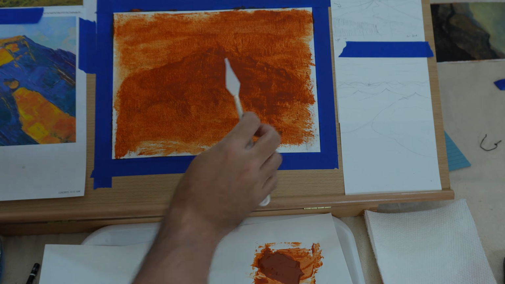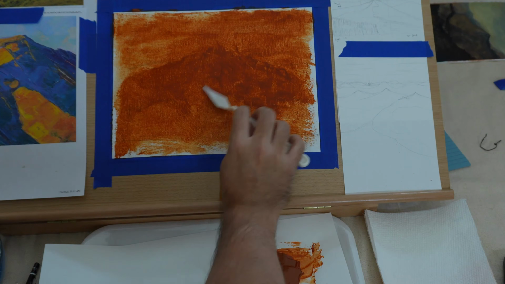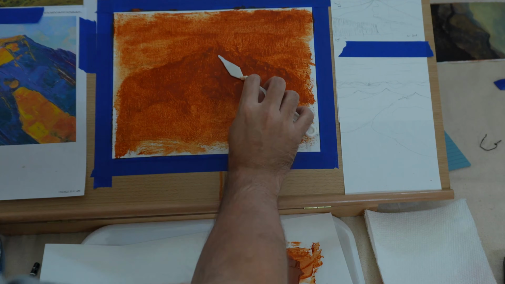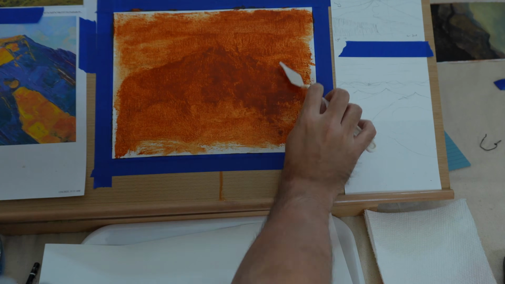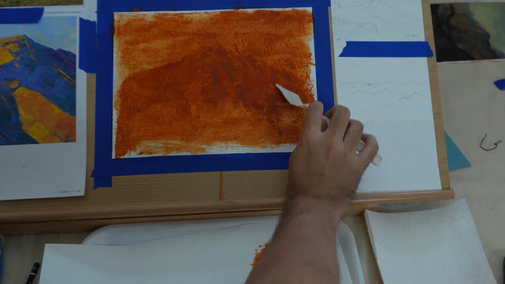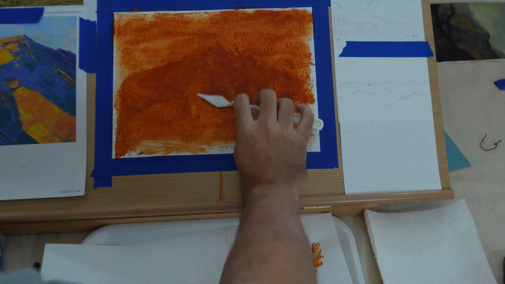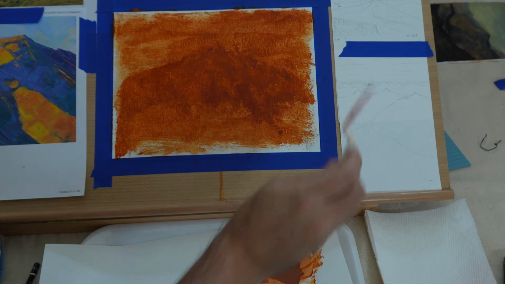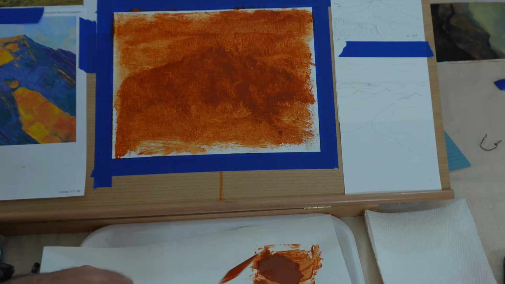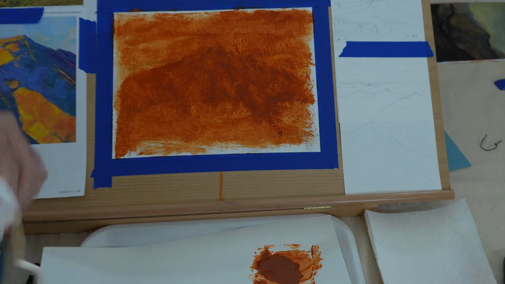While being mindful of my camera's temperature. Clean the palette knife off. You can see me kind of stopping myself most every time.